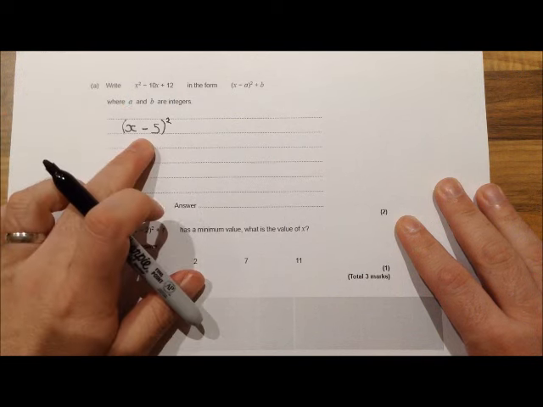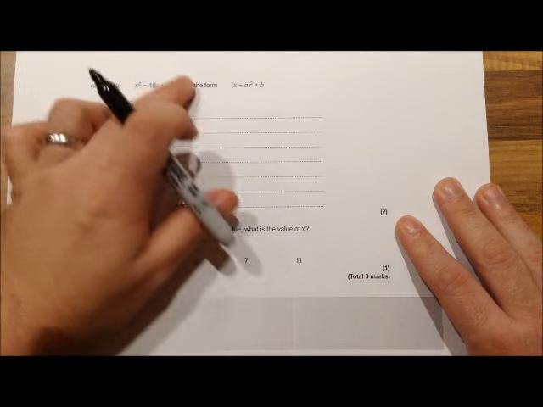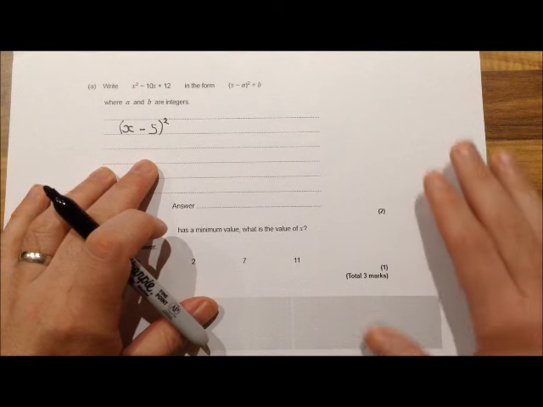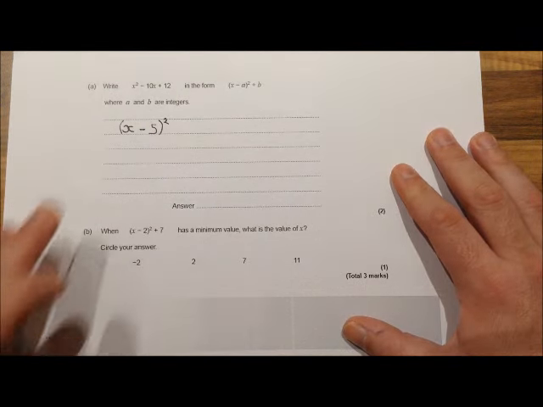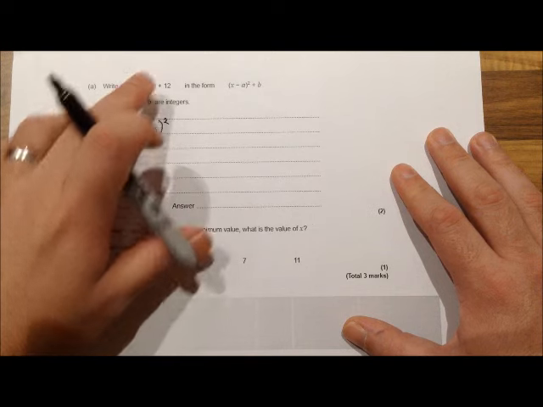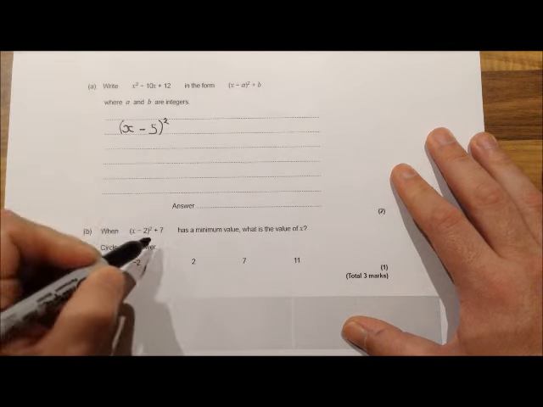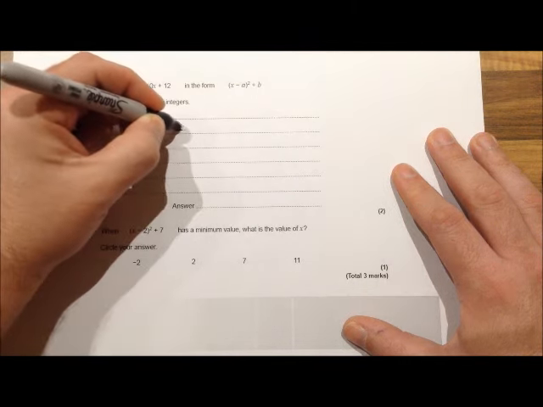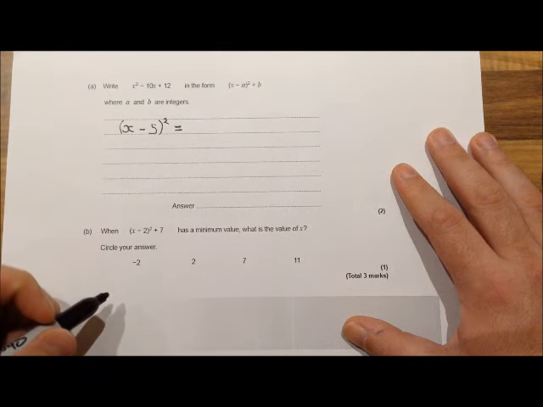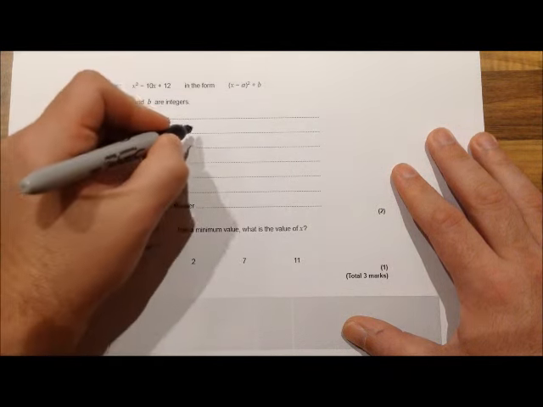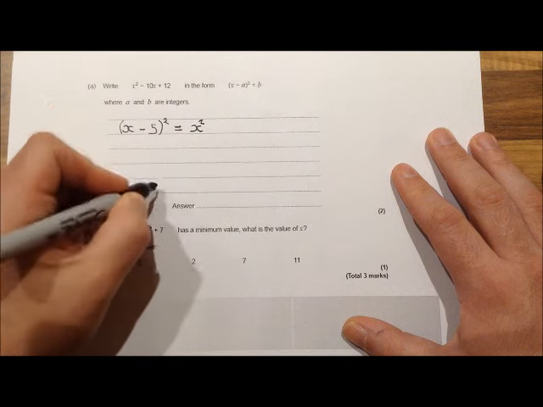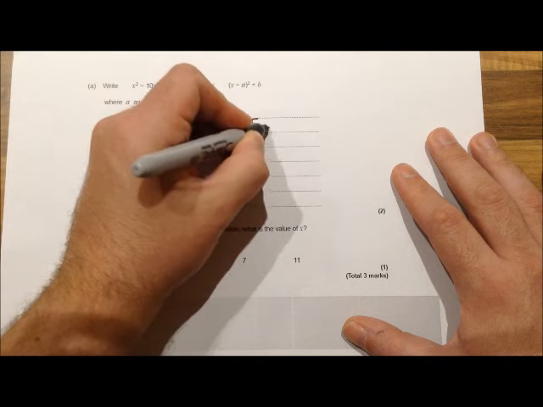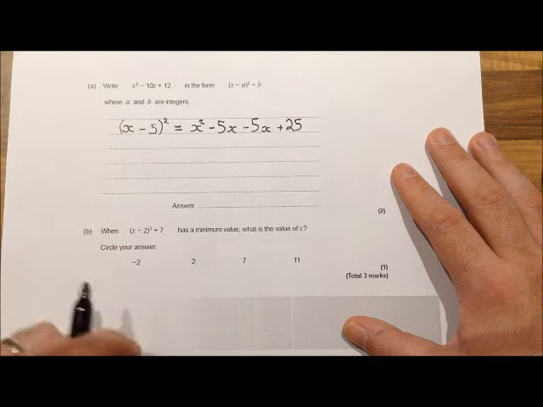Now, this is clearly not equal to all of this. So let's actually find out what this is equal to. And what we do then is a little bit of compensation. We change what this is equal to get us what we actually want. So x minus 5 all squared, well, if I were to write that out as a double bracket, that would give me x minus 5 times x minus 5. So if we did that, we'd end up with x squared minus 5x minus 5x plus 25.